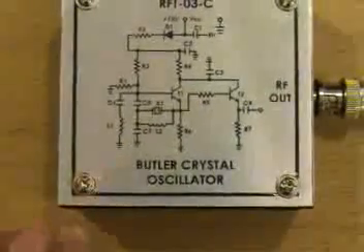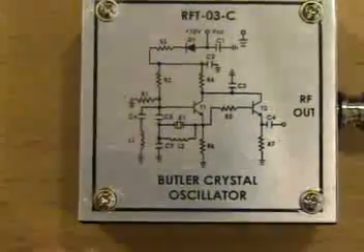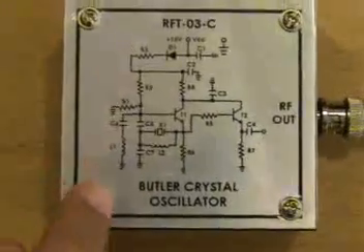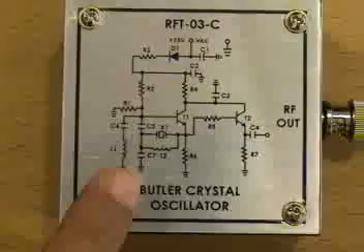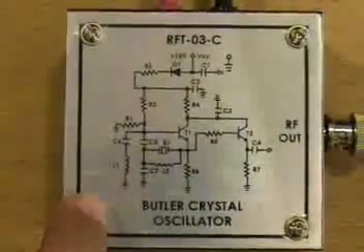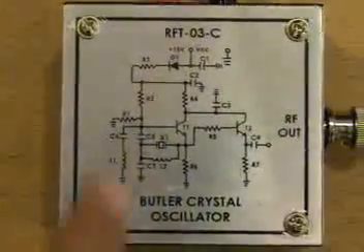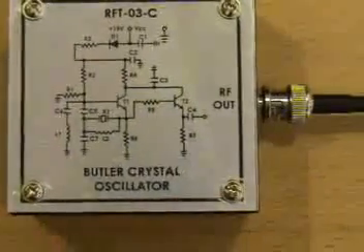We change the L1 resonant frequency to bring the tuned frequency near to the overtone frequency, and the moment we are closer to the crystal overtone frequency, the oscillator pulls into the crystal frequency, and the same is being generated with the Butler crystal oscillator.